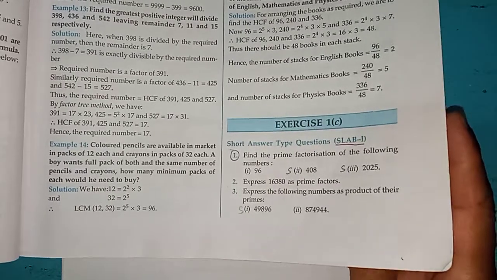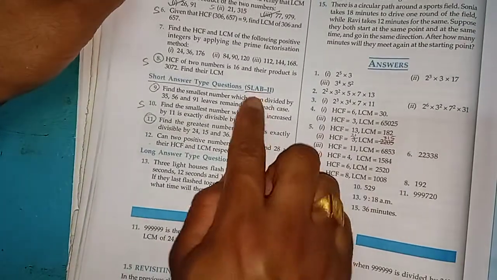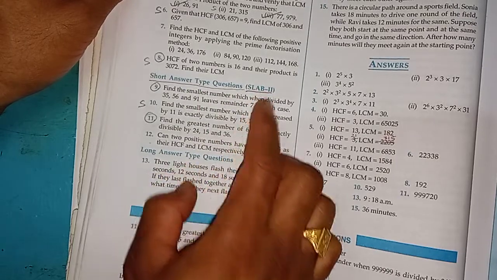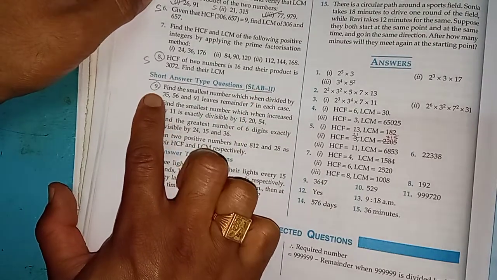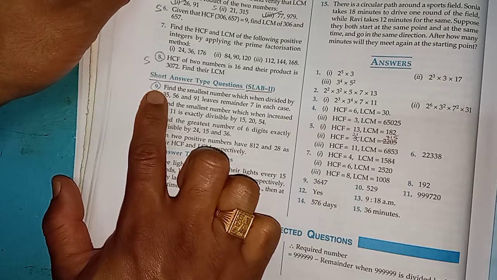Now we'll go to slab 2 of this exercise 1C. Okay, so today we begin with slab 2. Here's slab 2, short answer type questions. So we'll do question number 9. Let us read question number 9 first. Question number 9 goes like this.